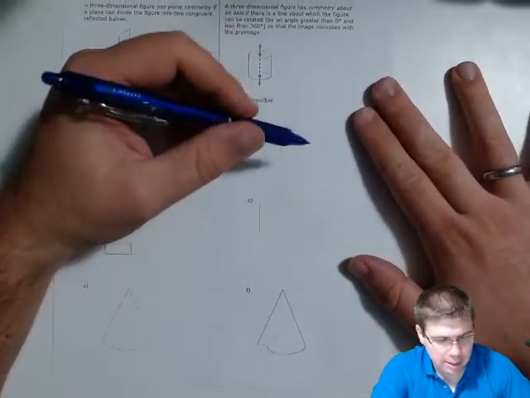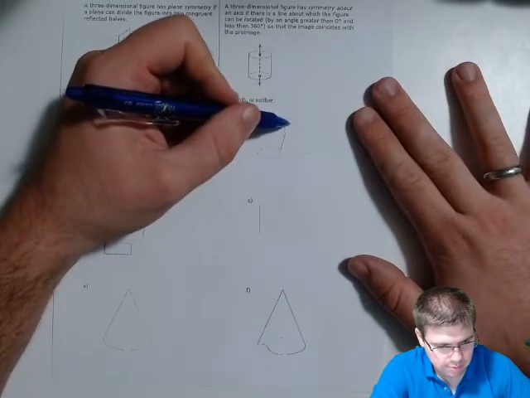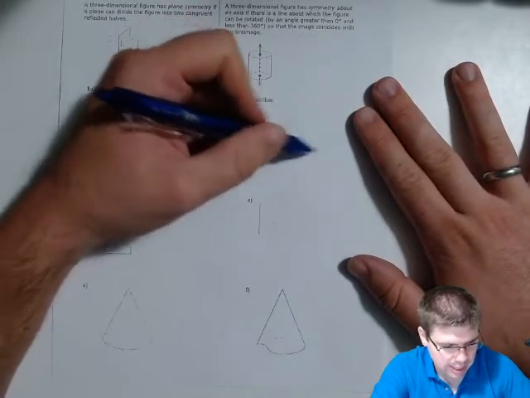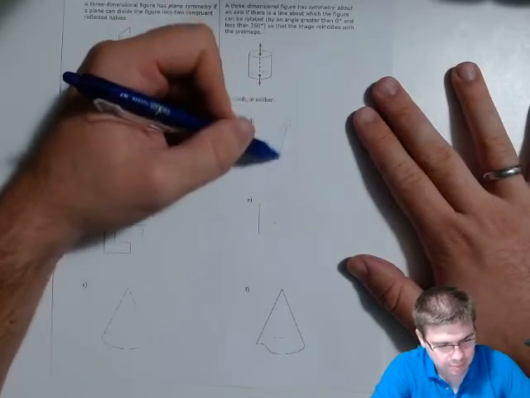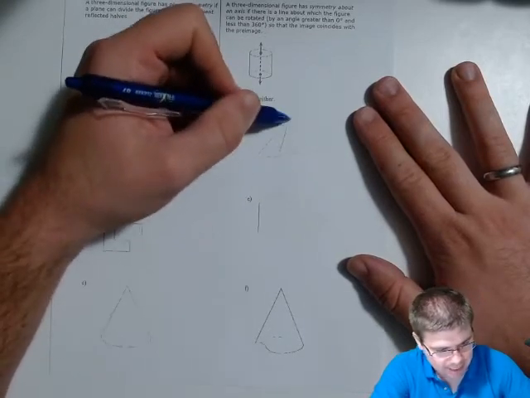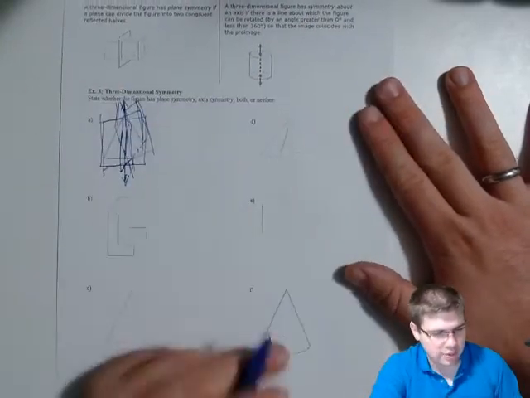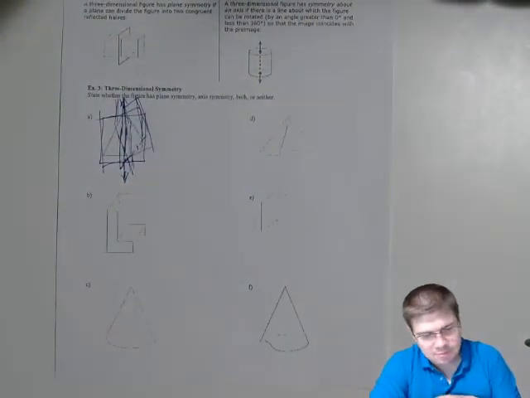All right, this one was like a square pyramid, but it had like a bite taken out of it, a chunk, a quarter of it taken out. So that's going to limit us.